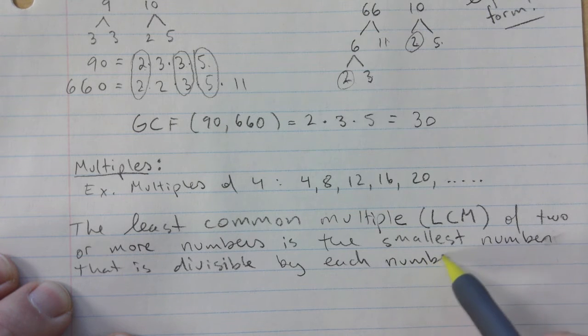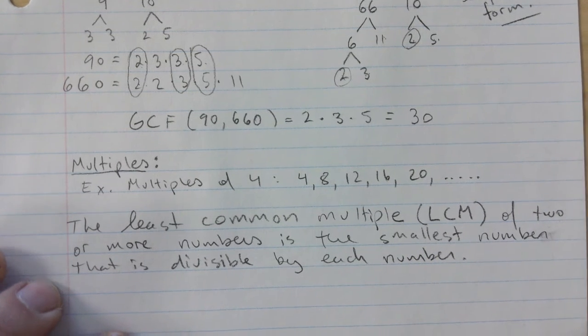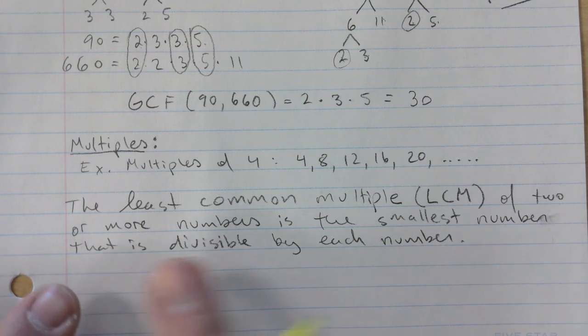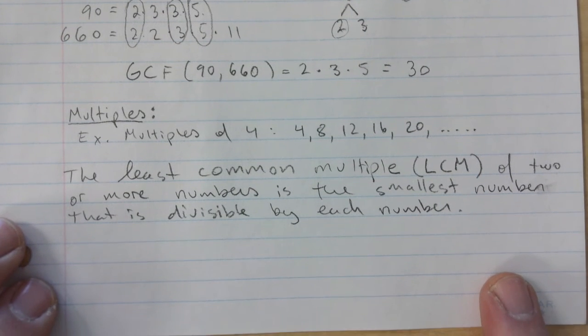And this is a bit complicated if you just go by the definition. So we're going to give you a short example, right?